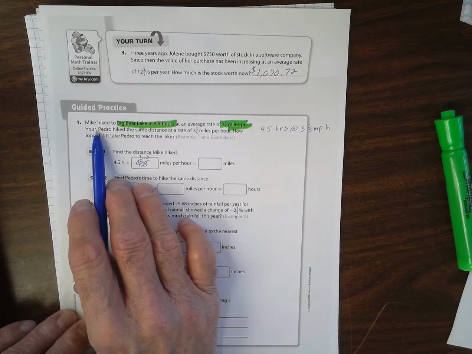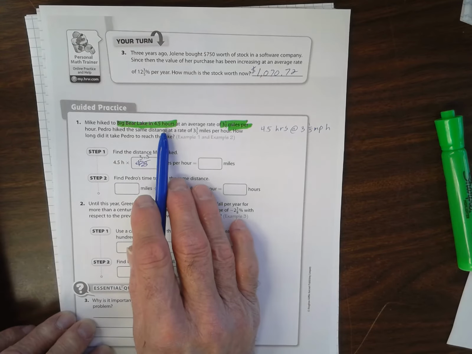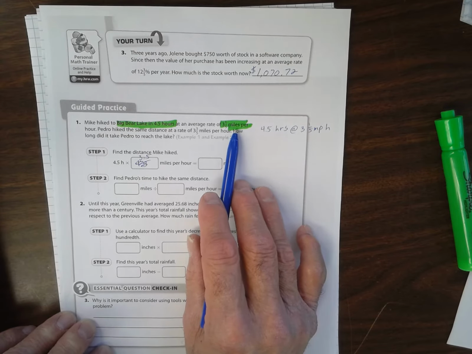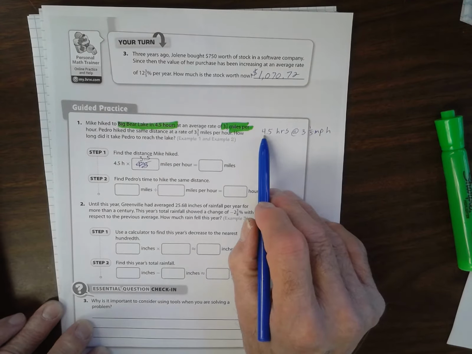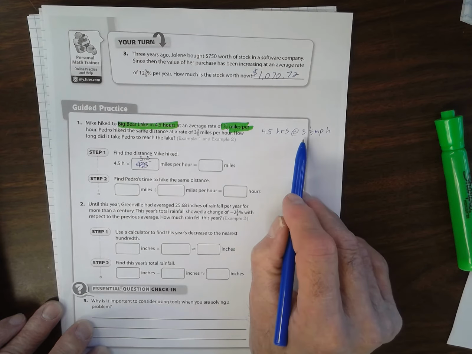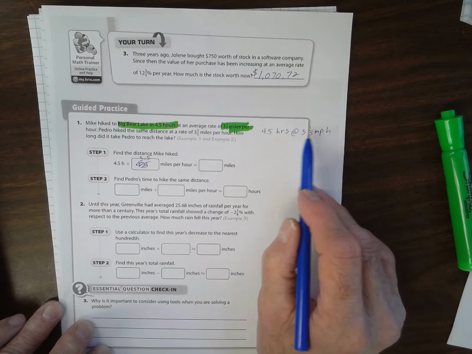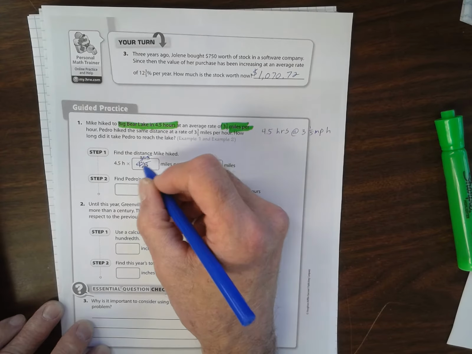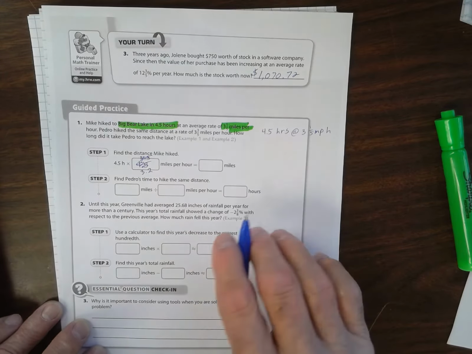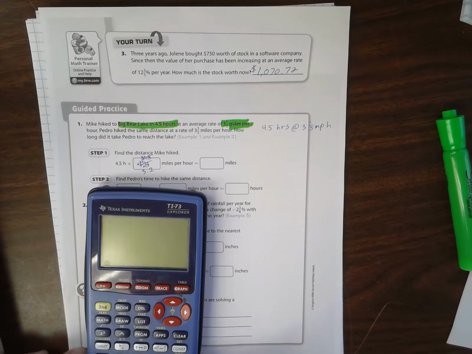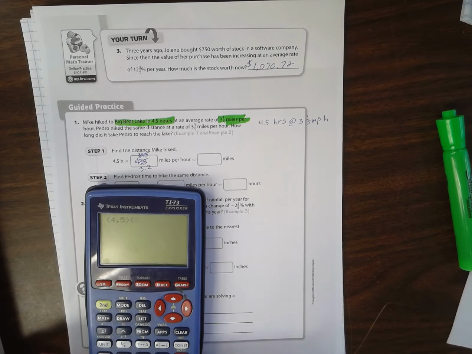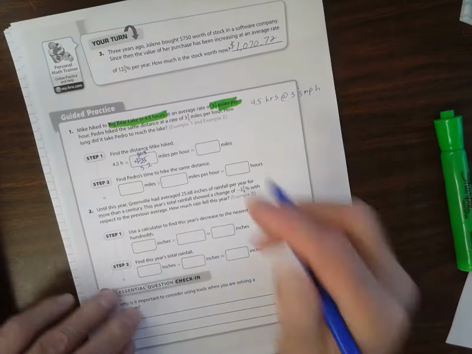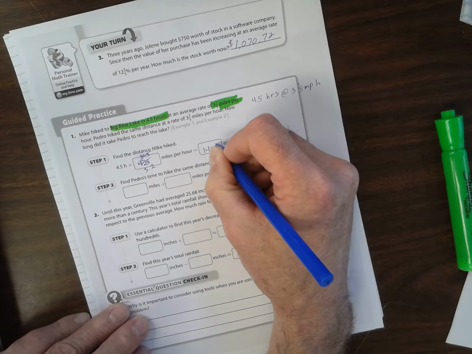So this is the scenario. Mike hiked to Big Bear Lake in 4.5 hours at an average rate of 3 1/5 miles per hour. So at 4.5 hours at 3.2 miles per hour, 4.5 times 3.2, and we need to find out how many miles that was. So he walked a total of 14.4 miles.